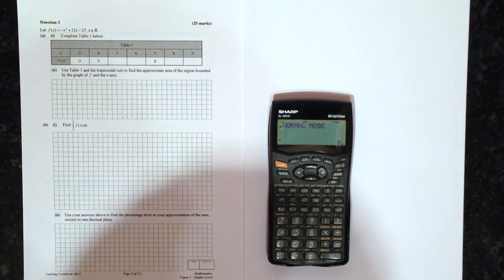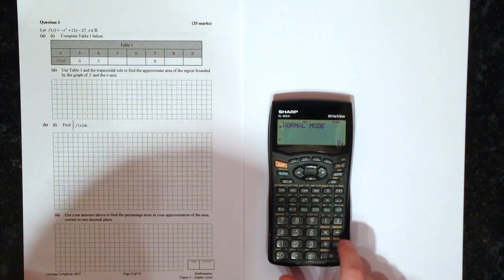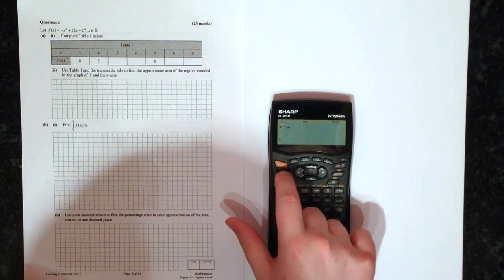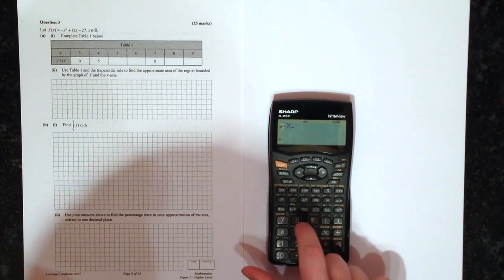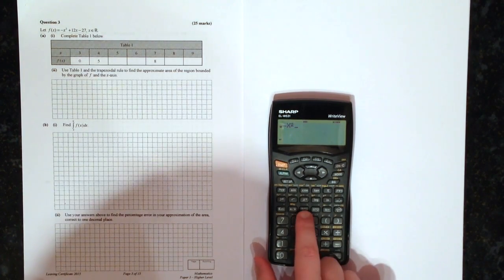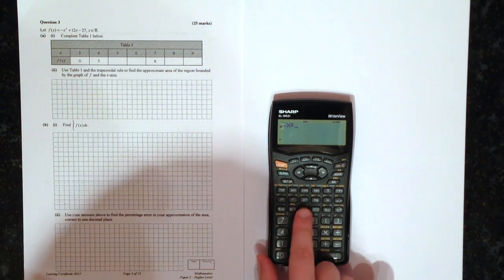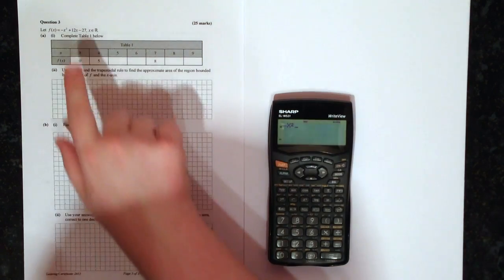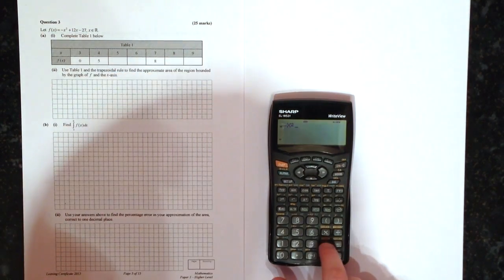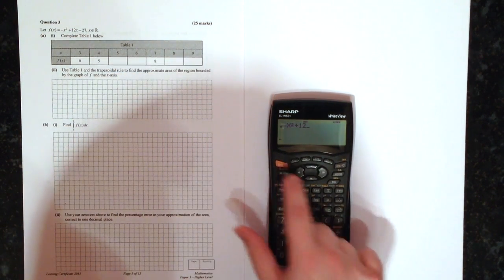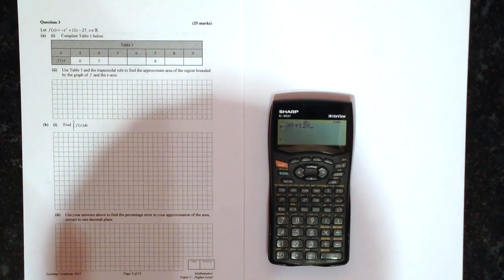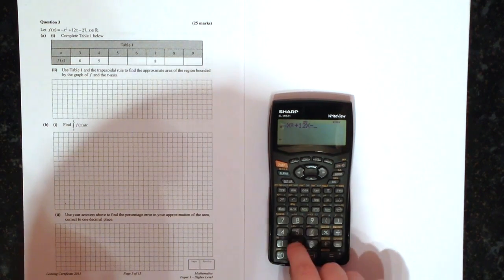So we can clear the screen. And we want to say minus x squared. So to use the variable x, I'm first pressing this button alpha, and then the button RCL again. Next in the formula we have plus 12x, so we're going to say plus 12 and alpha and x. And then we want to say minus 27.